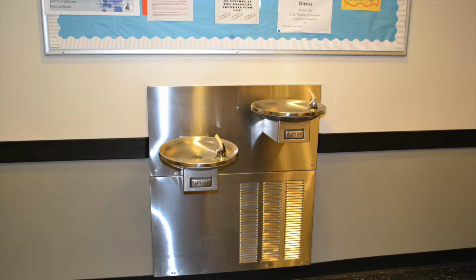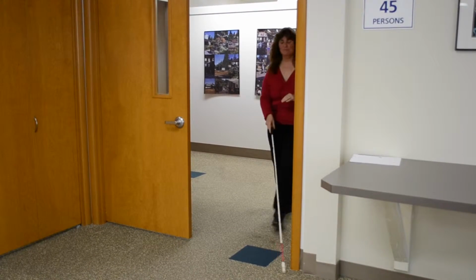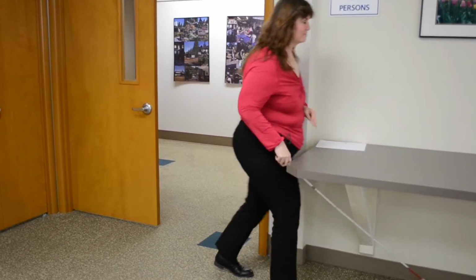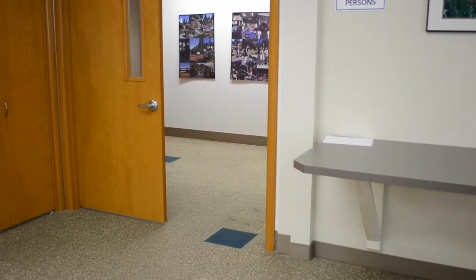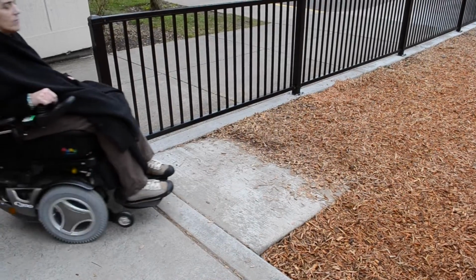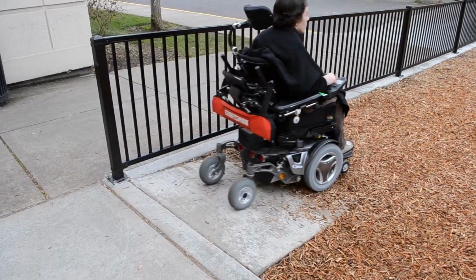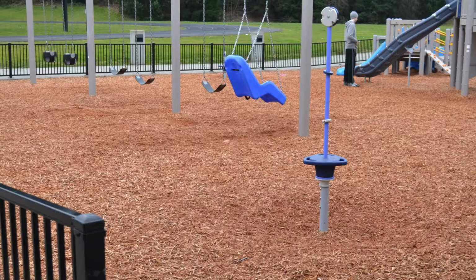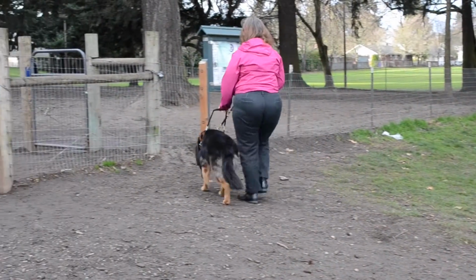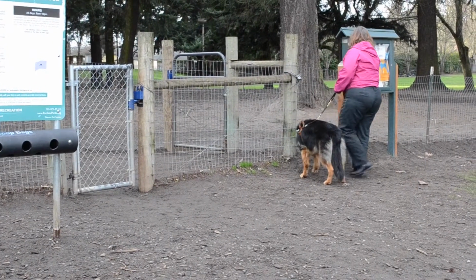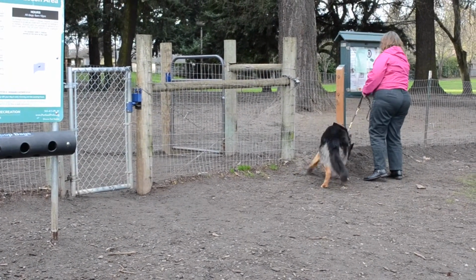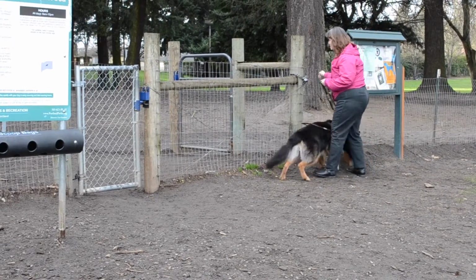When something extends more than 4 inches into the path of travel, at a height of between 27 and 80 inches, there needs to be a detectable warning such as a partial wall that can be detected by a cane. An accessible path of travel can also be applied to outdoor recreation, such as a playground, or a fenced-in dog park. Unfortunately for Patricia, the path of travel was not very distinctive at this particular dog park.